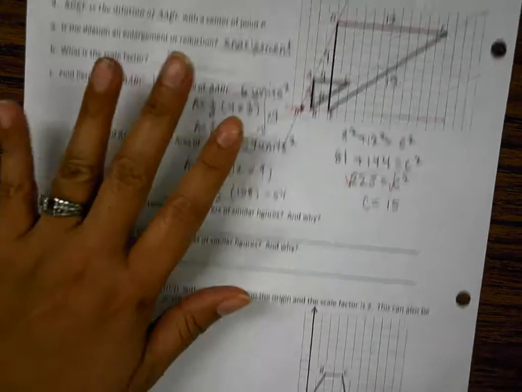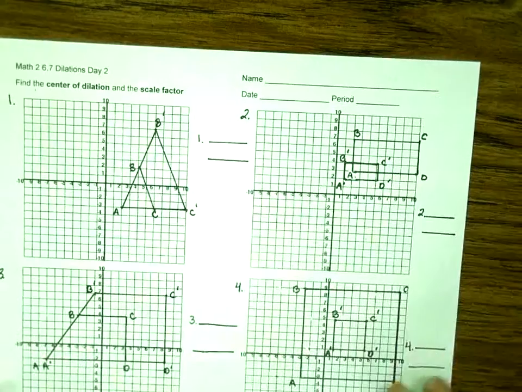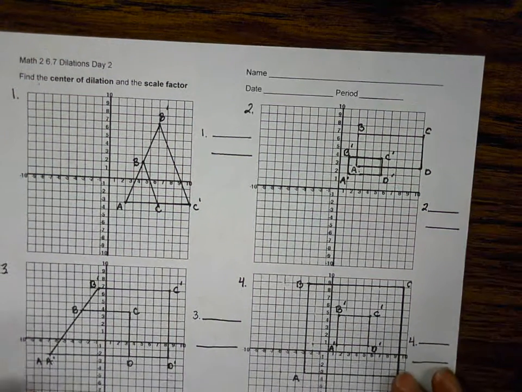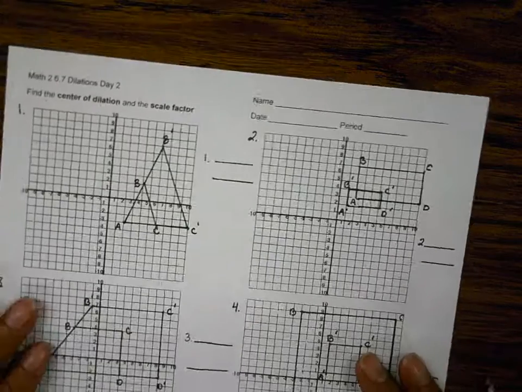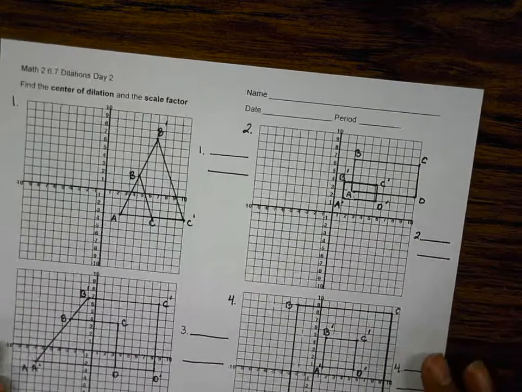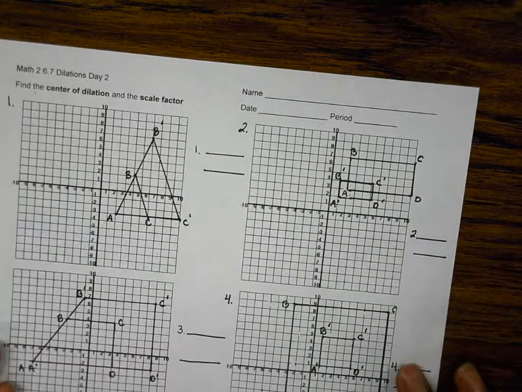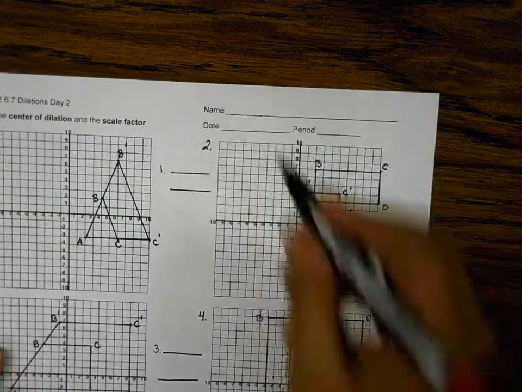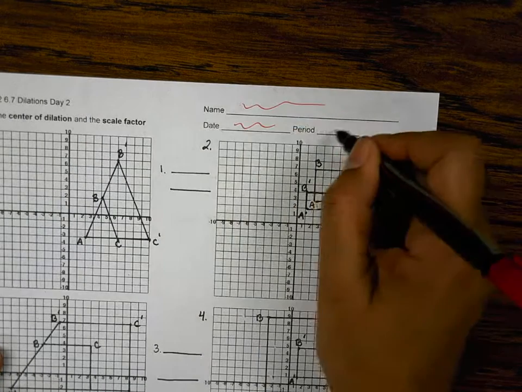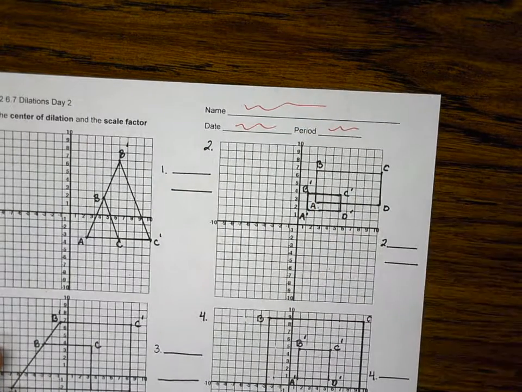Okay, I'm going to put this aside. And I'd like you to take out tonight's assignment. That's this one here. I'm going to do 2 of them with you, and then you're going to finish the rest on your own. And there's only one side, so it's really not all that hard. Okay, I am going to do number 2 with you first. So fill in your information here. When you are done, you'll give yourself your 5.